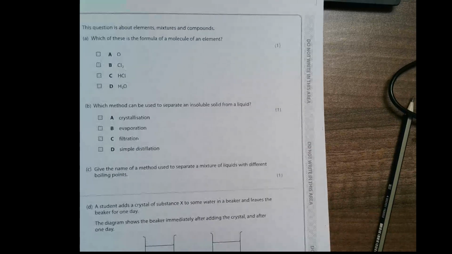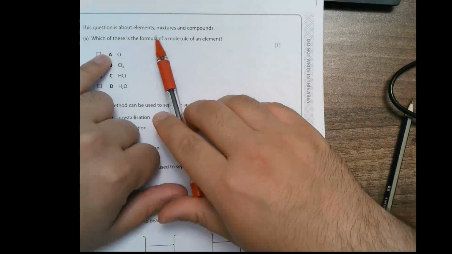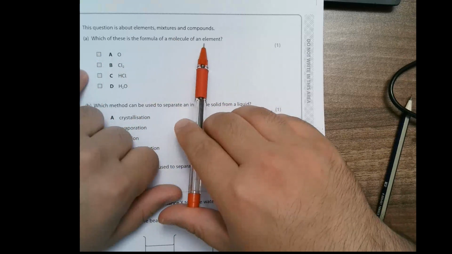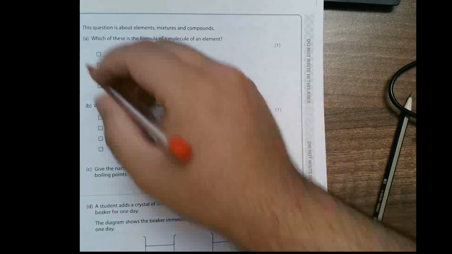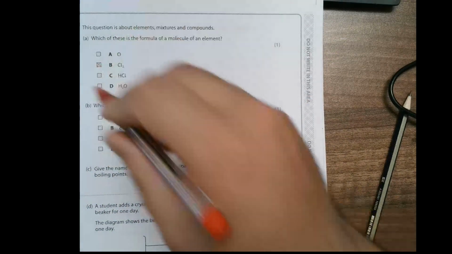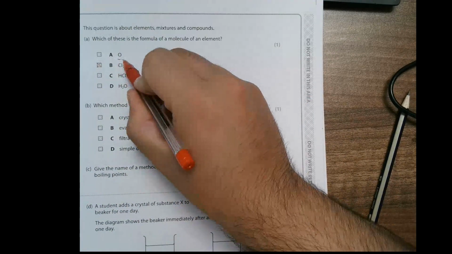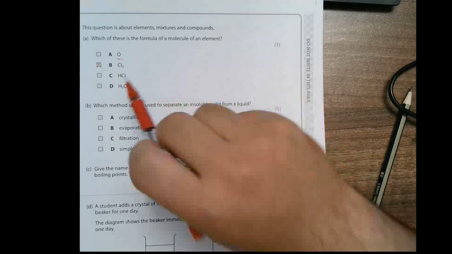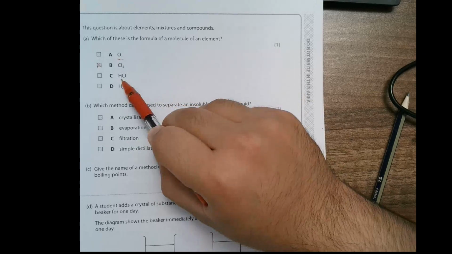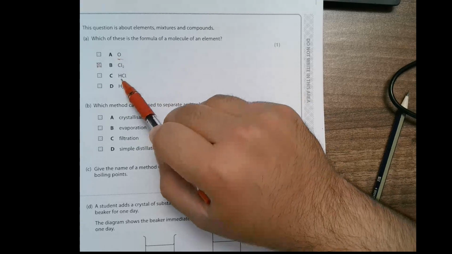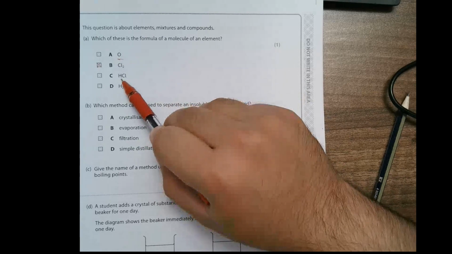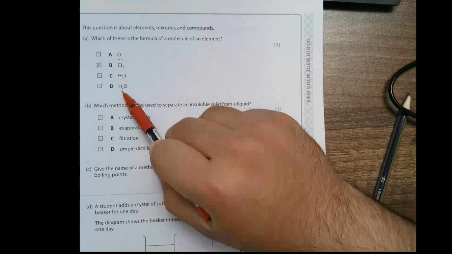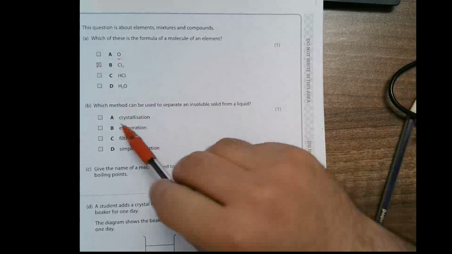So this is question 2. It's about elements, mixtures, and compounds. Which of these is the formula of a molecule of an element? The correct answer would be Cl2. That is the formula for one atom. This is more like the symbol. That is the formula of a molecule of a compound, not an element, and the same for H2O. That is also the formula of a molecule of a compound.